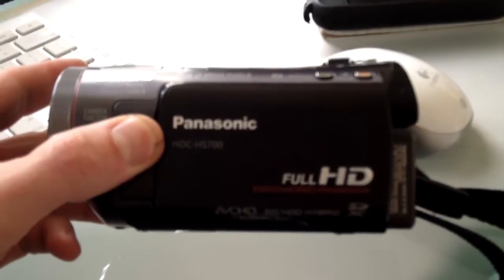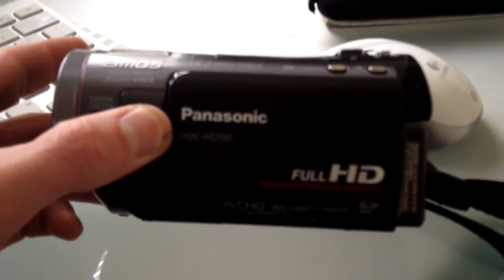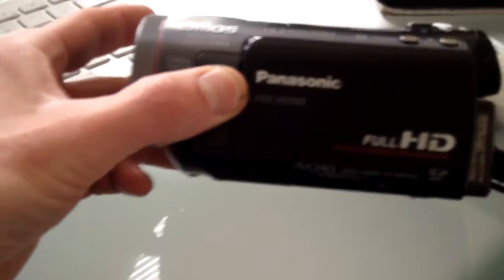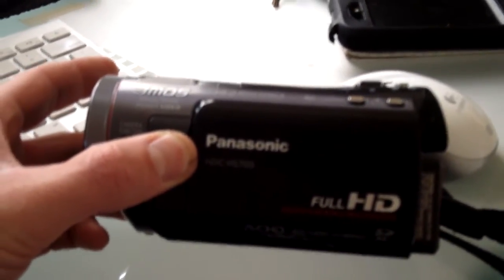It's the Panasonic HS700, and it shoots 1080p 60. Just a little bit about 1080p 60. First of all, 1080p is obviously 1920 by 1080. At 60 frames a second, that's quite a big data rate. The SD cards can handle it, but your editing systems, my editing system can't really handle it.